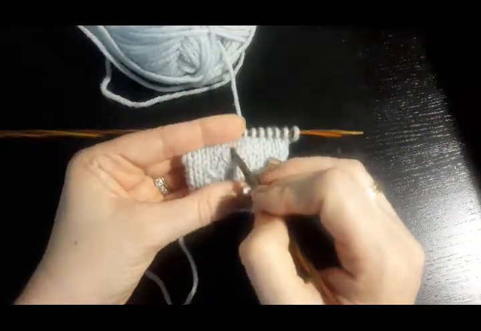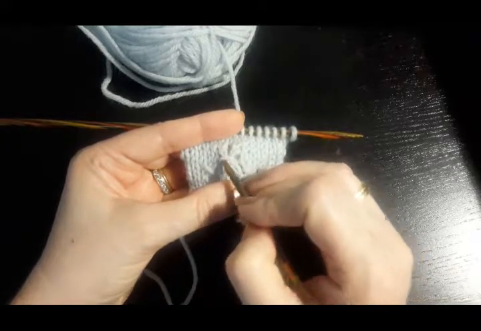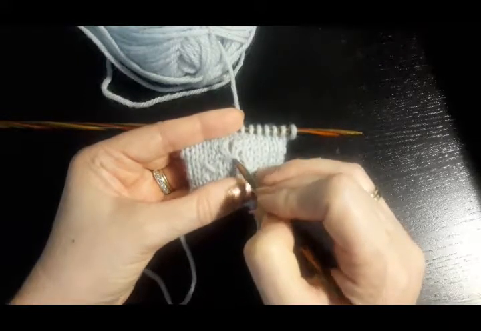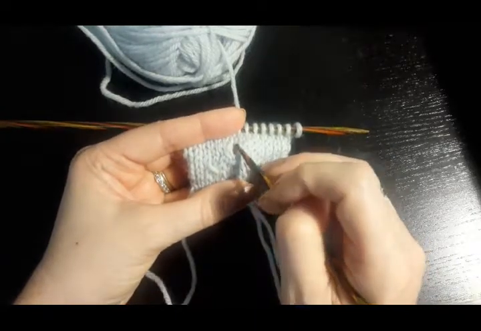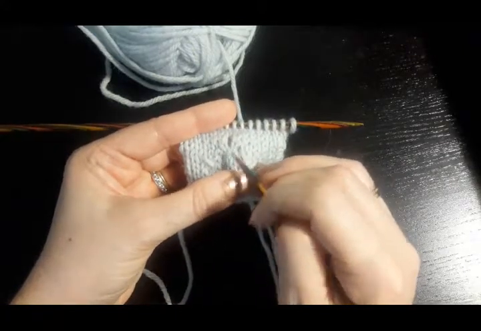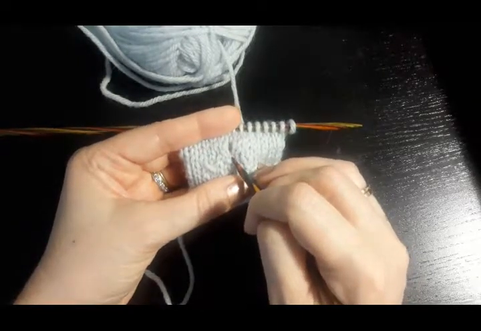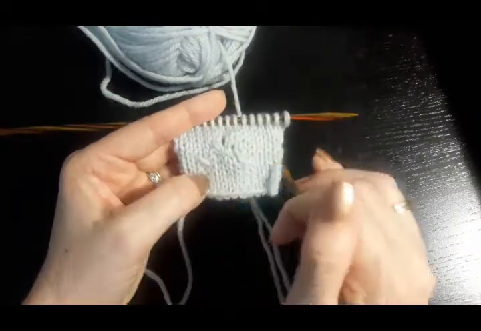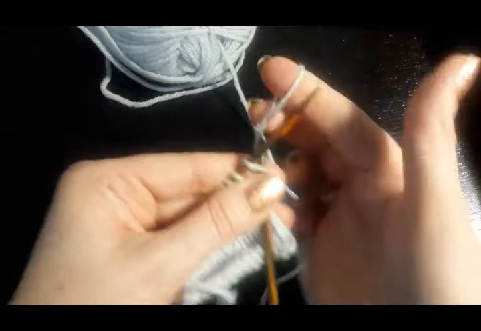Here's another example. This is one stitch doing the threading, with two stitches being threaded through, and a yarn over is used to keep the stitch count the same. This is a stitch that is used in my sock pattern that will be out in the fall 2018 issue of Cast On magazine. So let me show you these and a couple other examples of some threaded stitches.